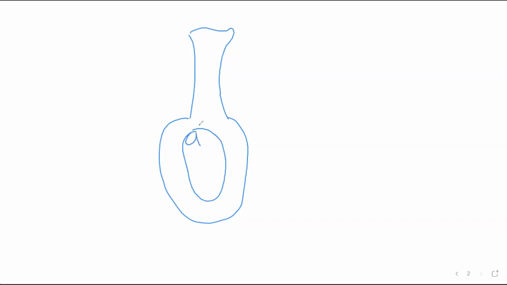Now you know how many cells are there in the embryo sac. You have 3 cells in this region, right? You have 2 synergids in this region. Behind, you have got an egg cell in this region, and in between you are having this structure. Okay, so this is something that is there.